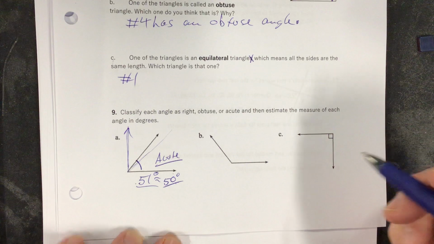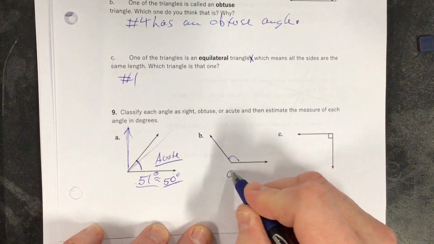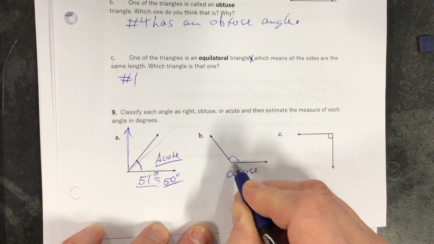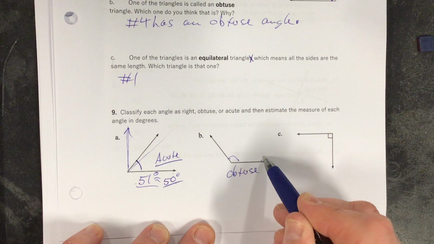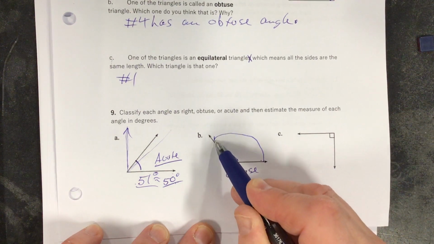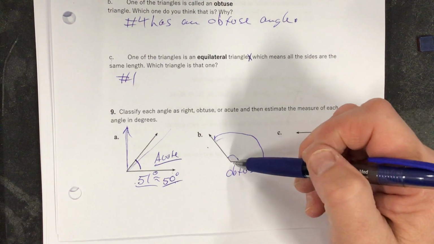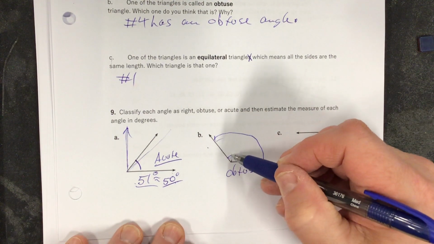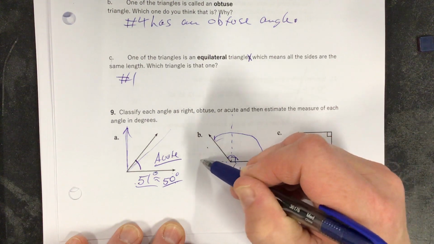They're pretty close. Letter B, this is certainly an obtuse angle, because the rays definitely open up farther. This is our initial ray, the one we start with, and we move over to there. That's called the terminal ray. I know that a right angle would be about right there, and a straight angle would be right here.